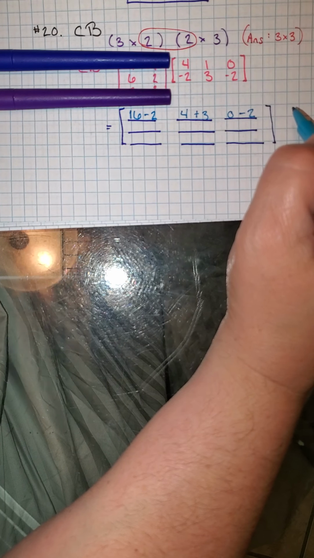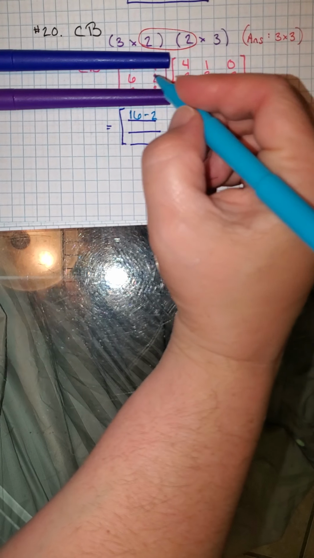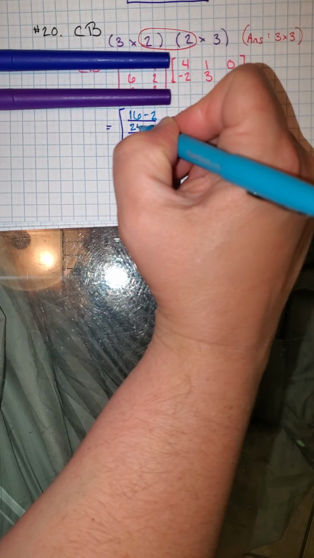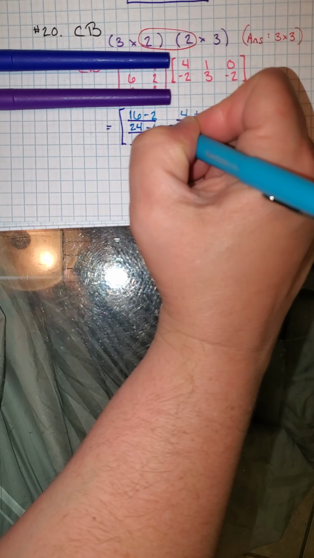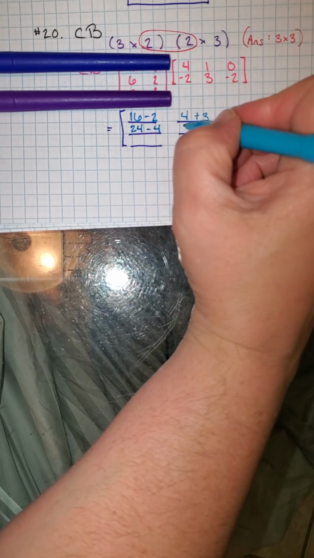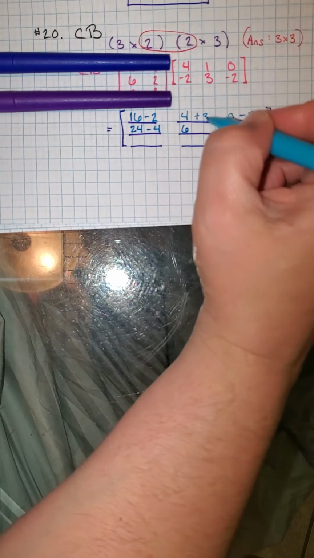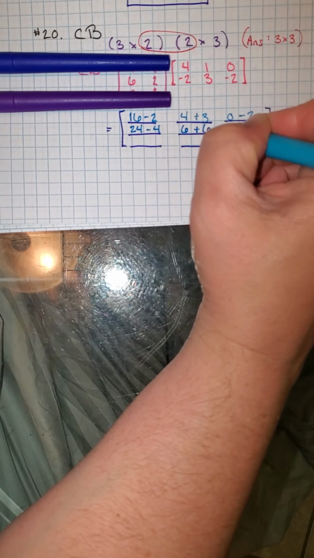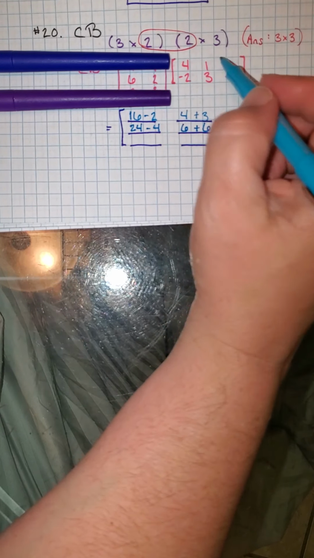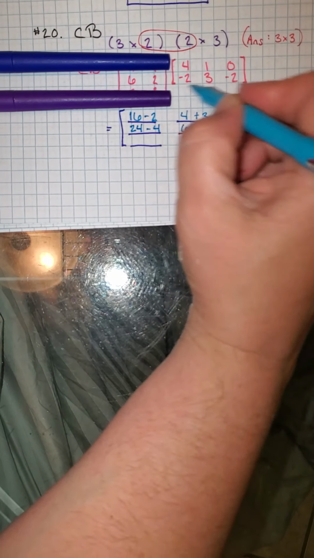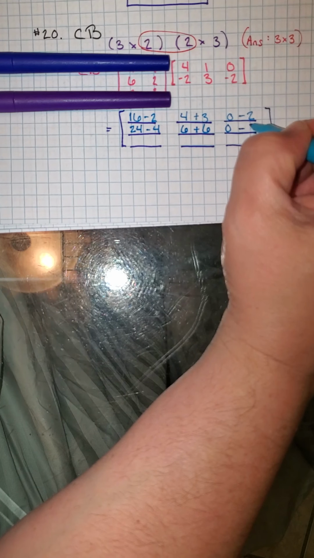Now we'll go to the middle row that has a 6 and a 2. 6 times 4 is 24. 2 times negative 2 is negative 4. With the middle, 6 times 1 is 6. 2 times 3 is 6. On the end, 6 times 0 is 0. 2 times negative 2 is negative 4.